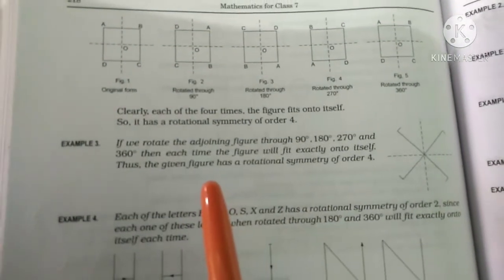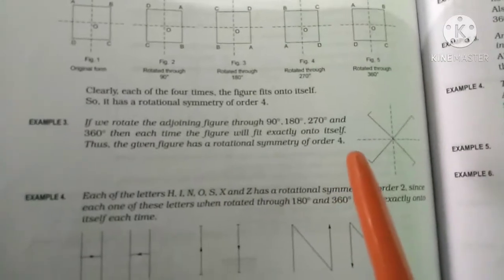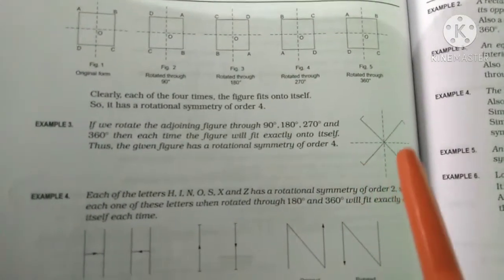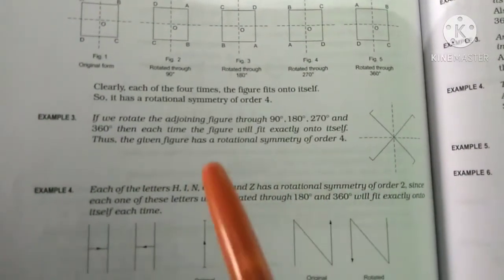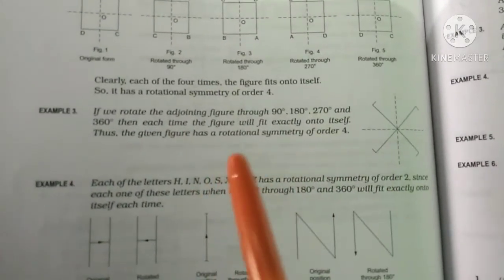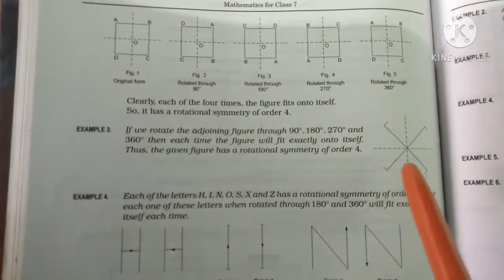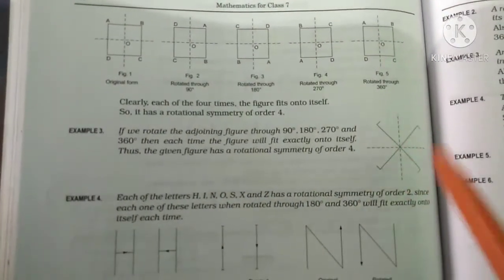As you can see in this example, if we rotate the adjoining figure through angle 90 degree, 180 degree, 270 degree and 360 degree, then each time the figure will fit exactly onto itself. Thus the given figure has a rotational symmetry of order 4, right? It means it's having 4 sides, so the order of rotational symmetry is equal to 4.